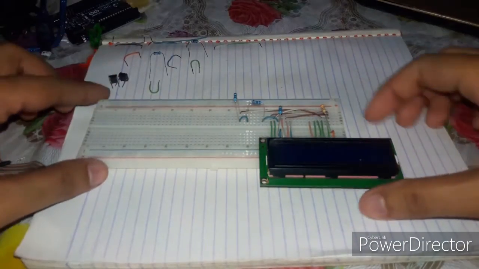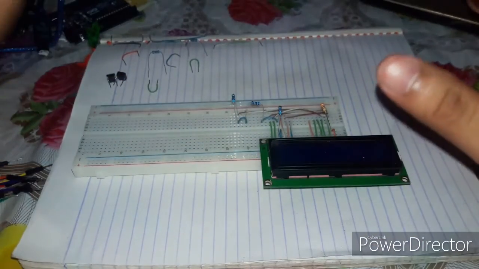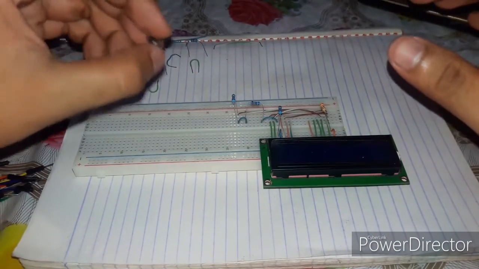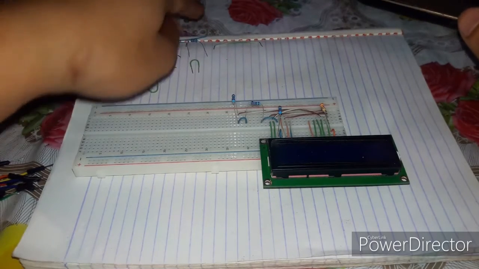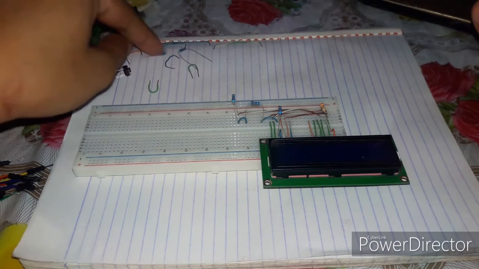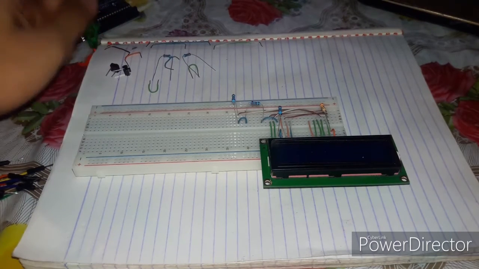Okay, we are done with the LCD part of our breadboarding process. Now we are going to start our switch side, the up and down switches, as you can see here with the 10K pull-up resistors. And without further ado, let's get a move on with that.